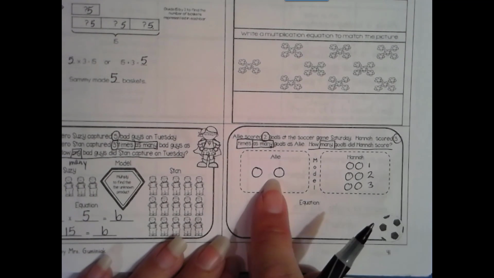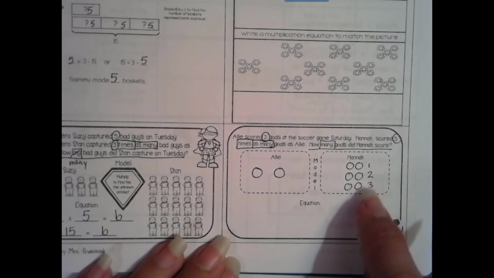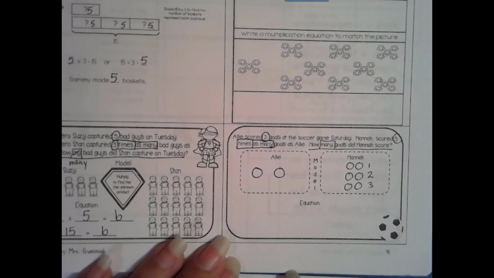Well, Allie scored 2, so I'm going to put 2 circles to represent the 2 soccer balls. So that's Allie's. Hannah did 3 times that. So 1 group of Allie's, 2 groups of Allie's, 3 groups of Allie's. So we take what she scored, we make our 3 groups. What would our equation be?